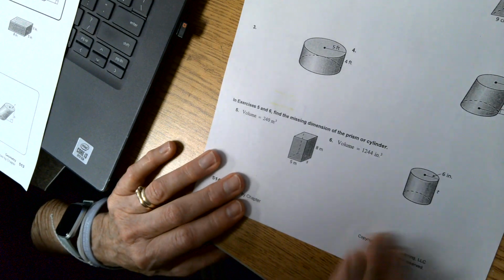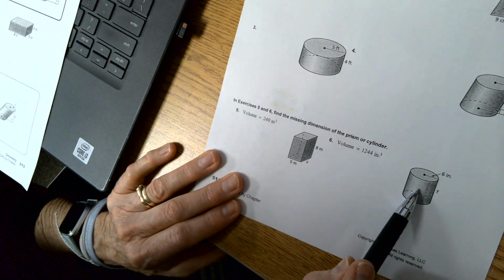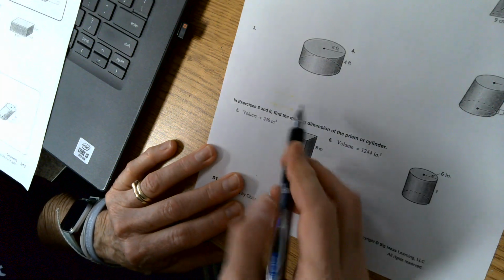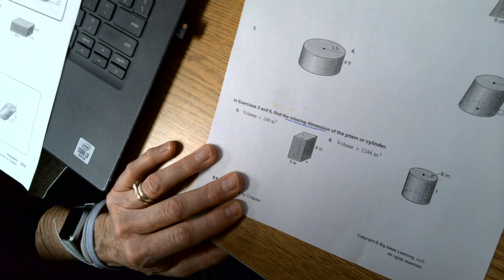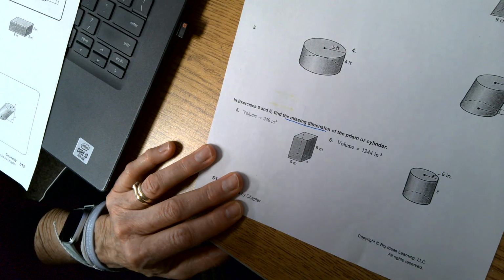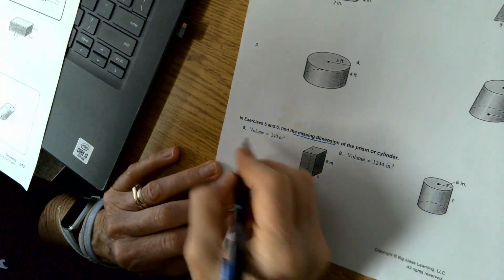This one, I want to talk about number 5 real quick. 5 and 6 are more difficult for some of you guys. It says find the missing dimension. What I found on your test was you guys have to write the formula. The formula tells you the answer. First, I'm going to write down this is a prism.